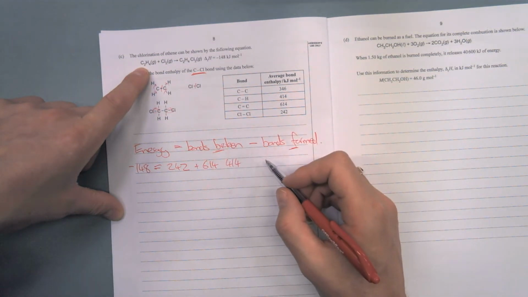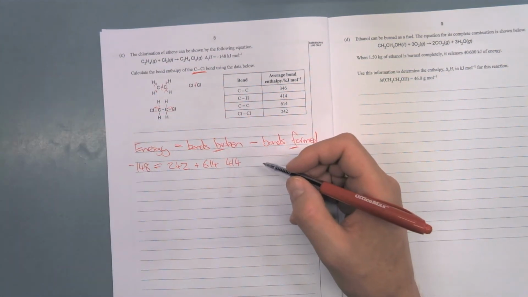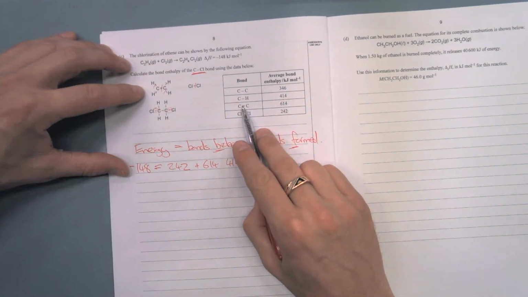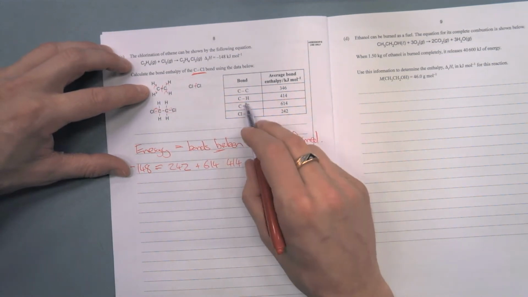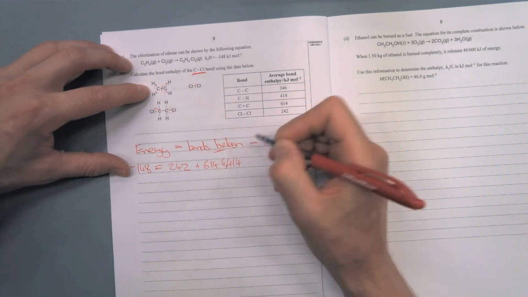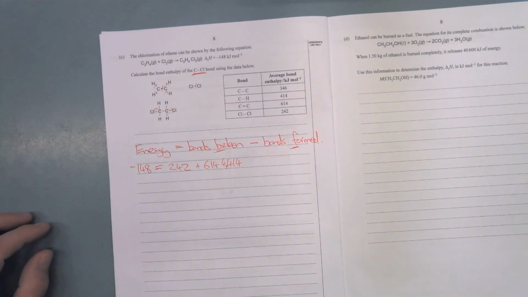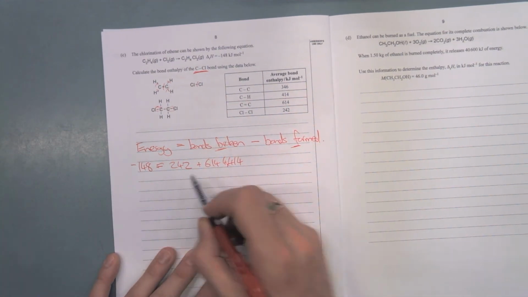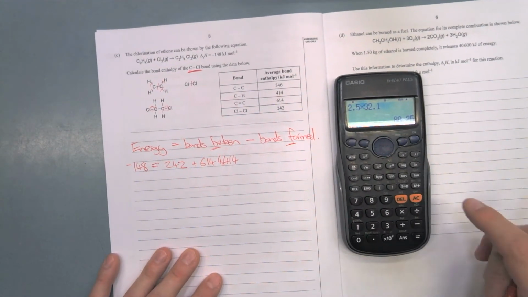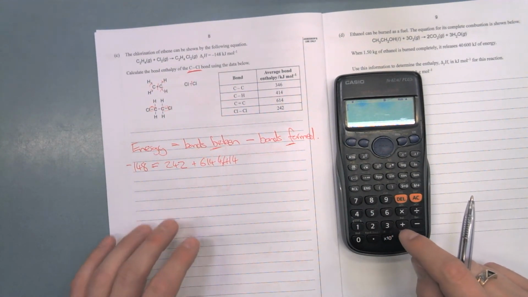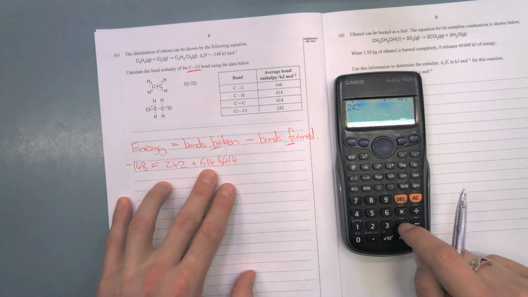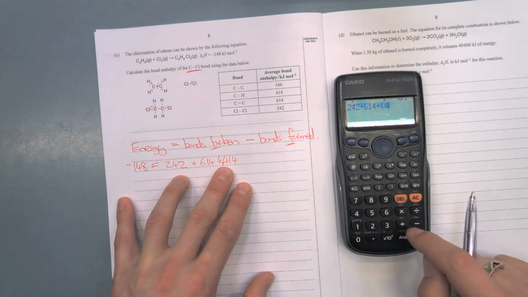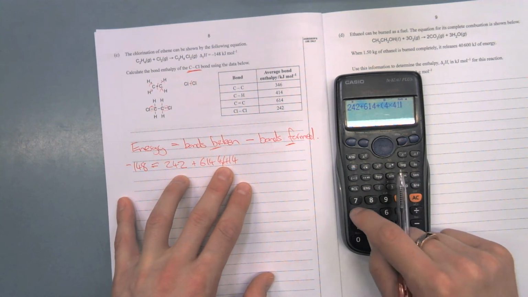And so we have 4 of them. Yep, 4 of those. So let's add those up. 242 plus 614 plus brackets 4 times 414.